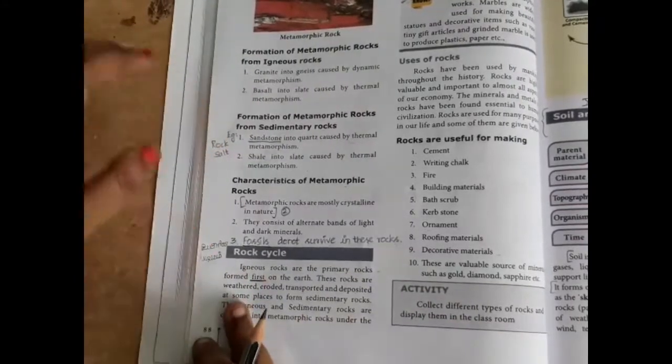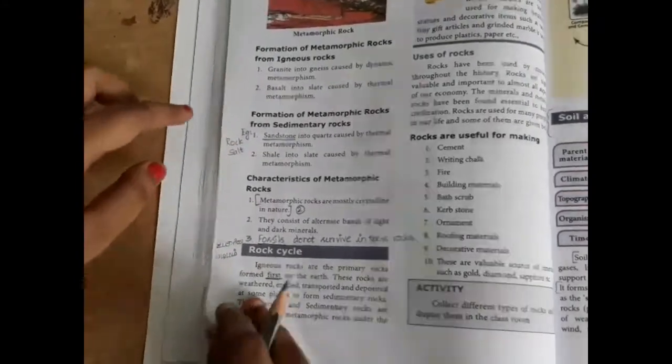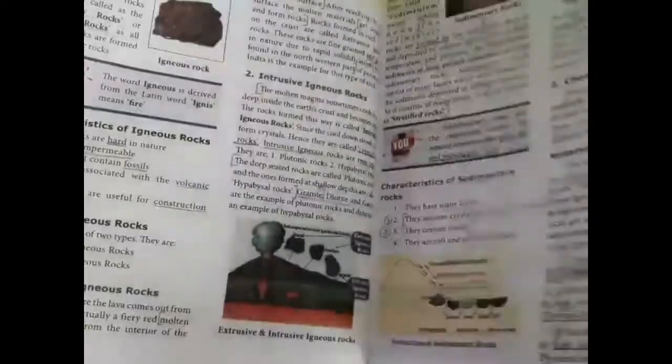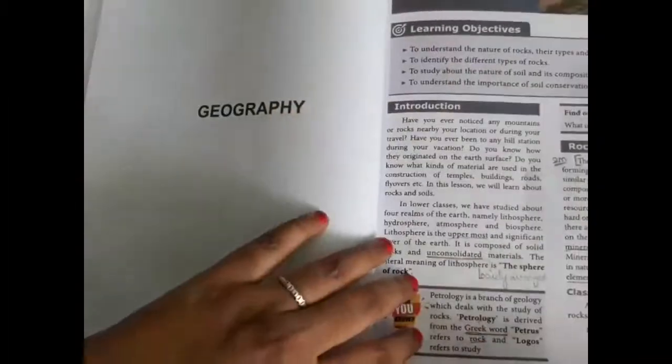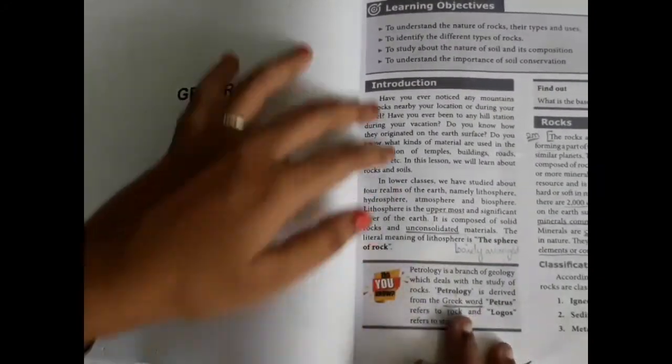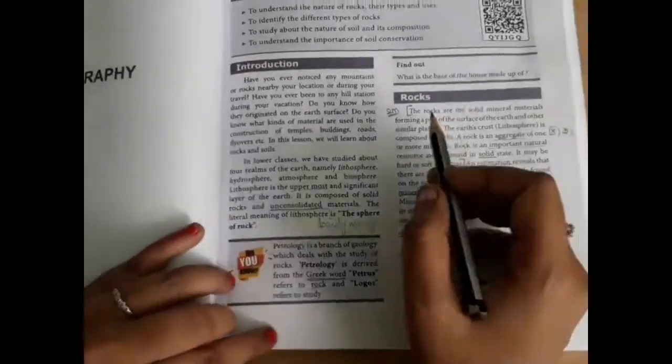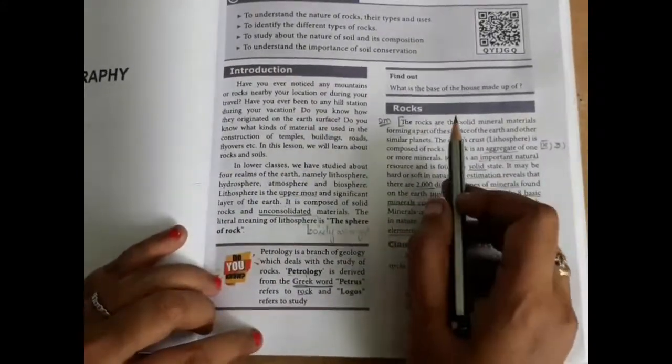Today you are going to write your homework from what we have seen today. You have to write only the 2 more questions we studied today. Okay. What are the 2 more questions we studied today? Define rocks.